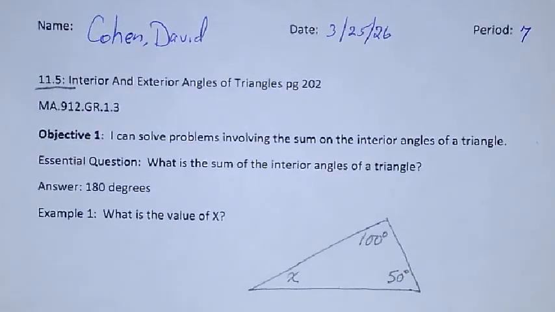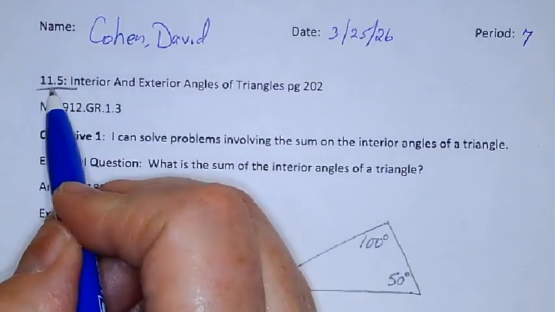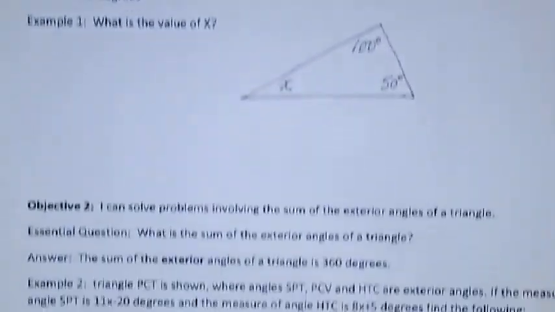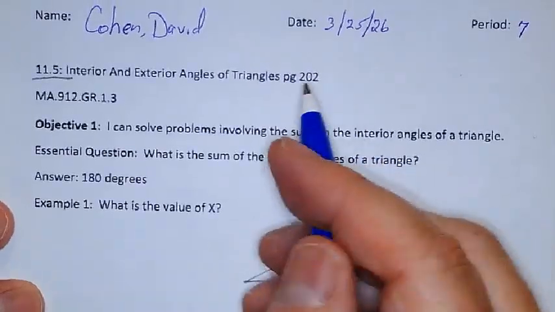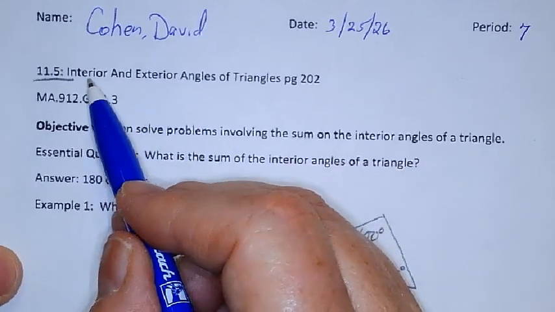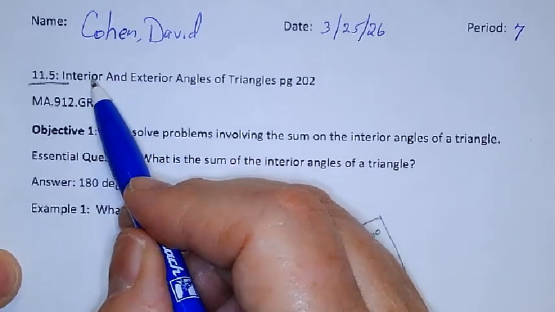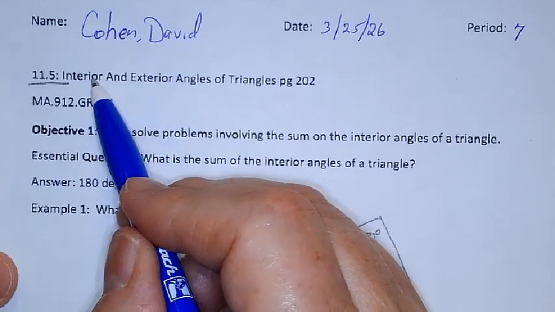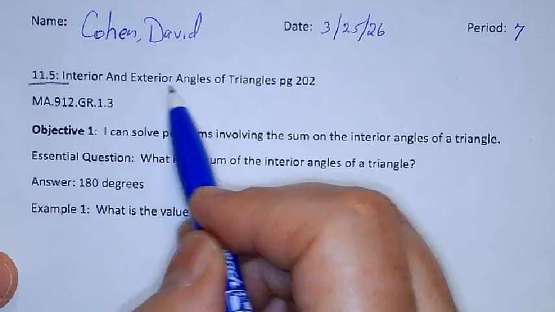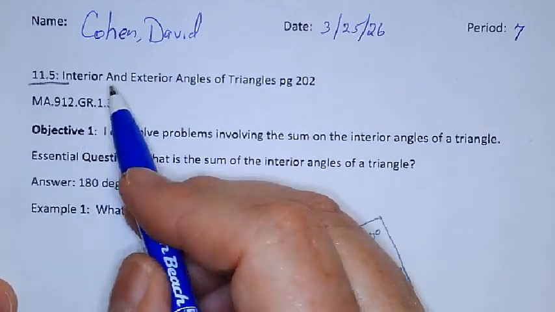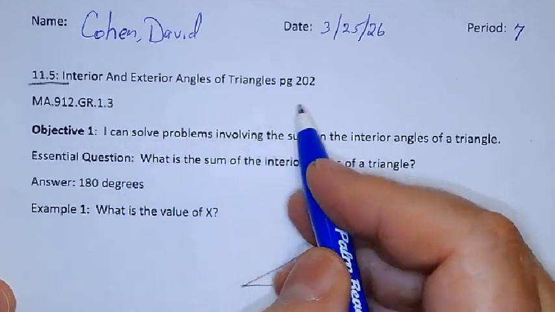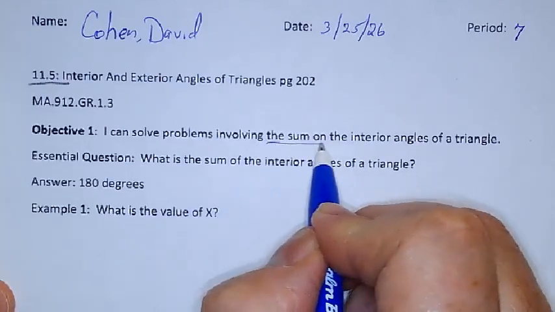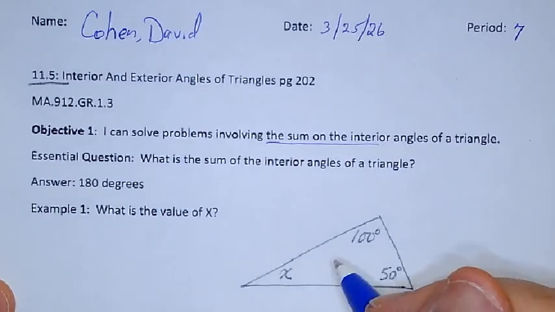The lesson comes from section 11.5, and there are two main objectives, two main concepts. The main idea of this lesson is the angles of a triangle. The first objective is to be able to solve problems involving the sum of the interior angles of a triangle.